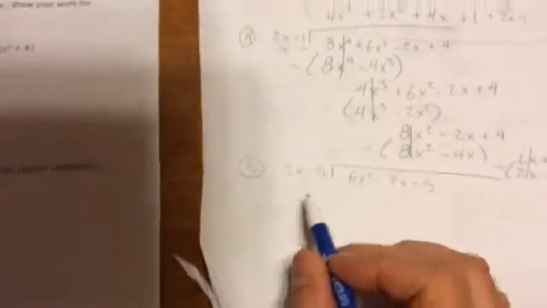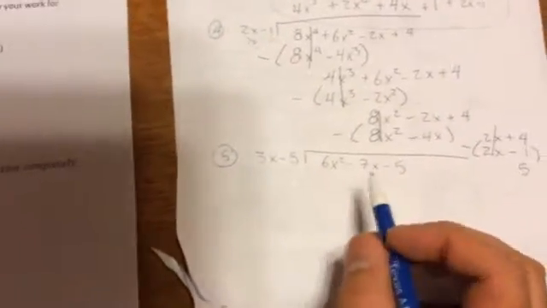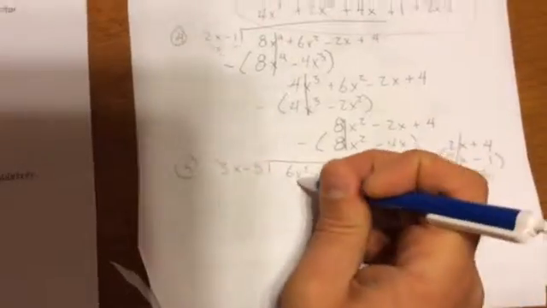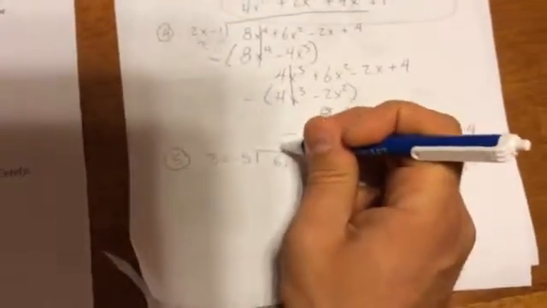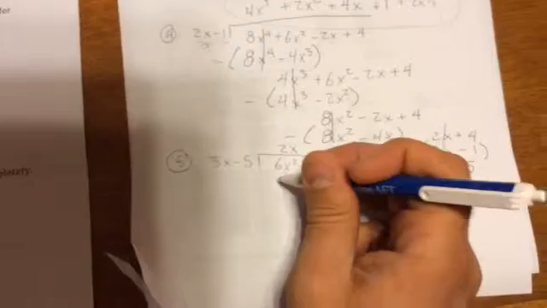Number 5, I'm going to use long division. I could set it up to use synthetic as well, but it's going to give me fractions, so I'm going to use long division. Divide the first term by the first term, gives me 2x. Multiply this times both of these.